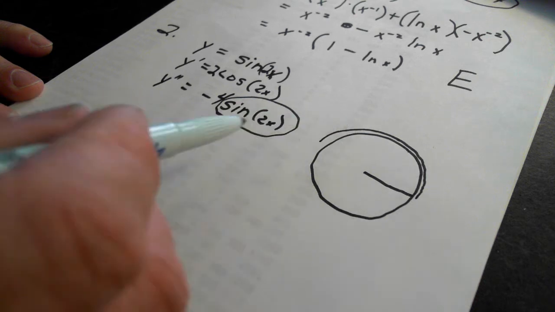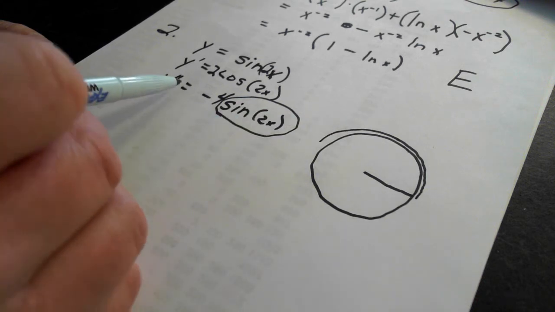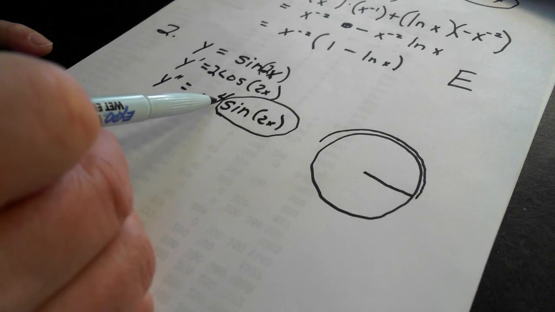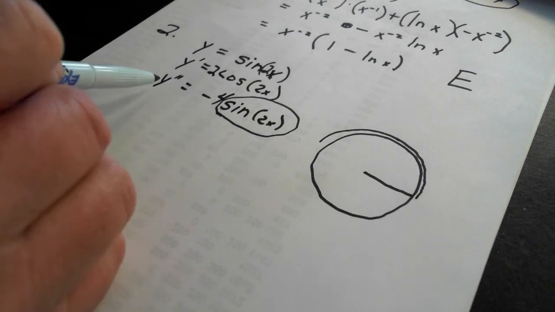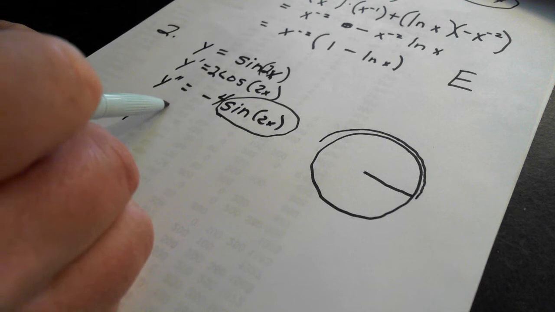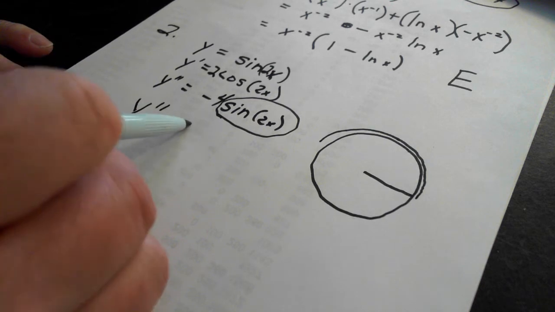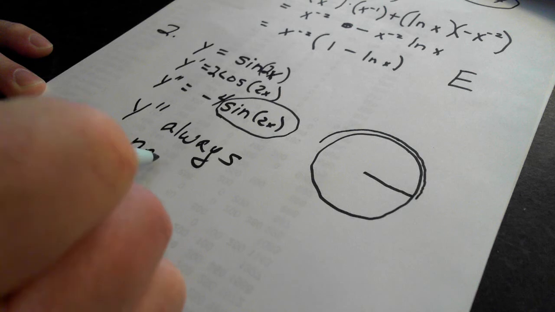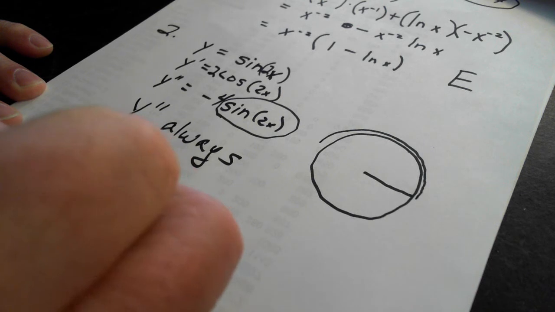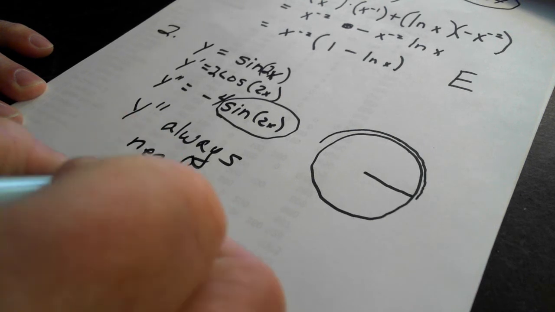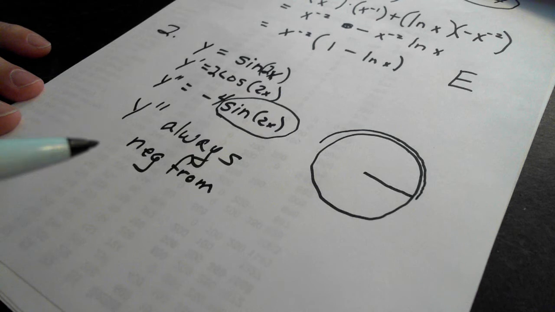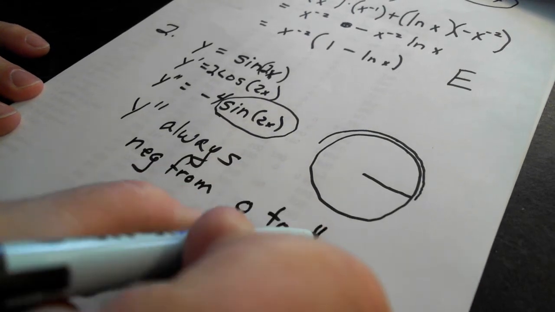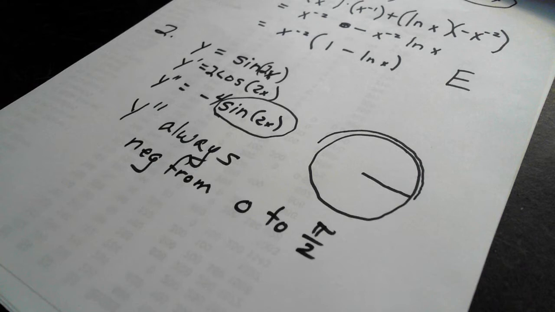Everything is the sine. This is always positive, and this makes it always negative, and this makes it 4 times as negative. So I feel like y double prime is always negative from, they were talking about 0 to pi halves.